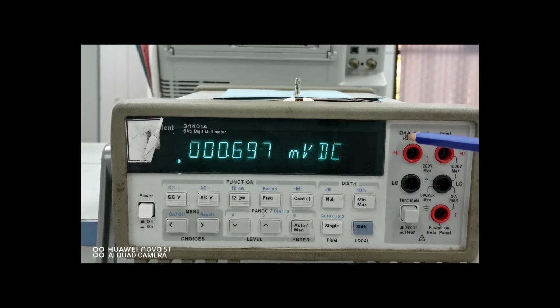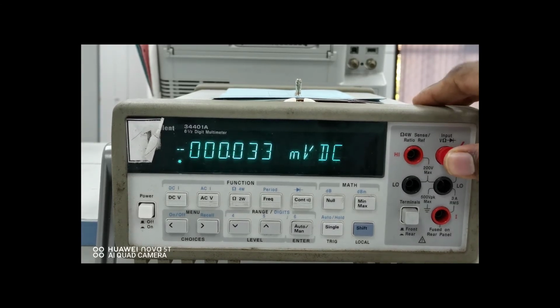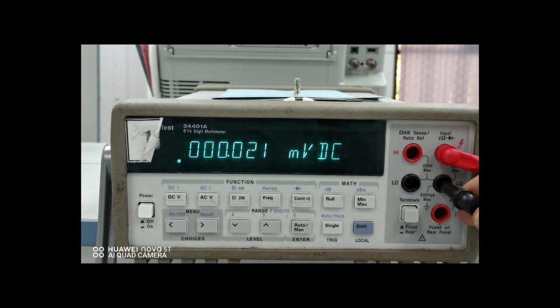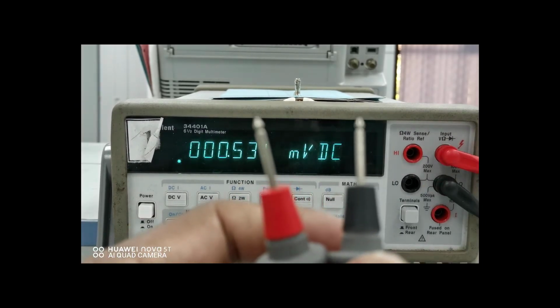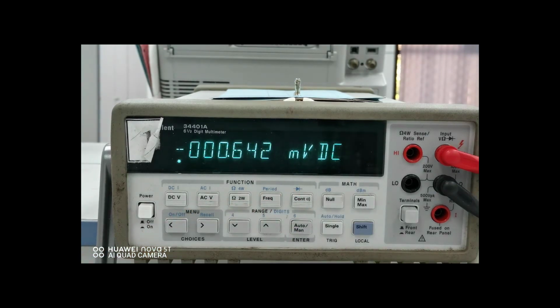This one is the ohm four-wire, and the maximum voltage that can be supported for this terminal is 200 volts, and for these two terminals is 1000 volts. Normally we will attach our probes to these two terminals here, which is 1000 volts maximum. So now I attach the positive probe here and the negative probe here, and I want to use this probe here to measure the DC voltage.